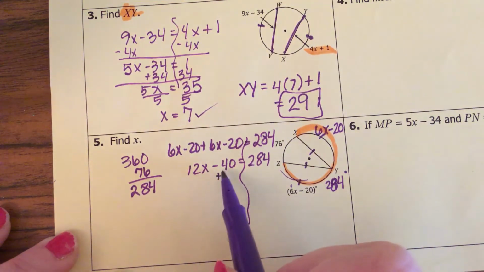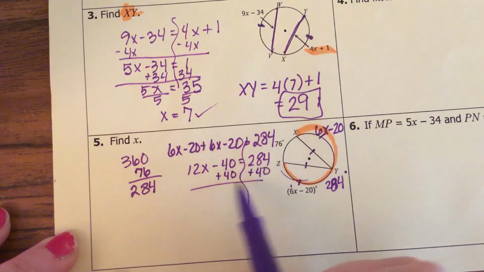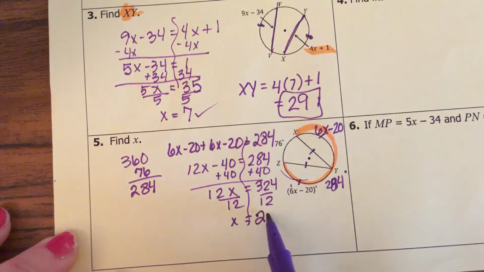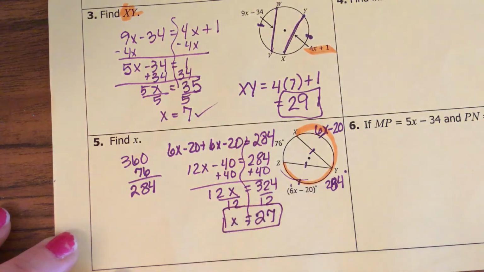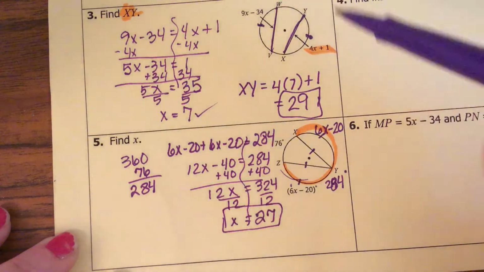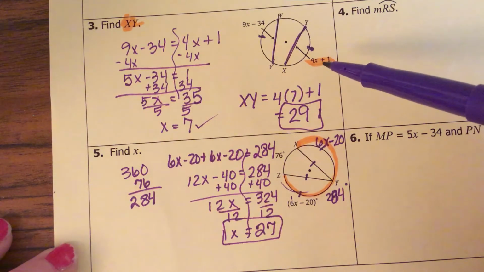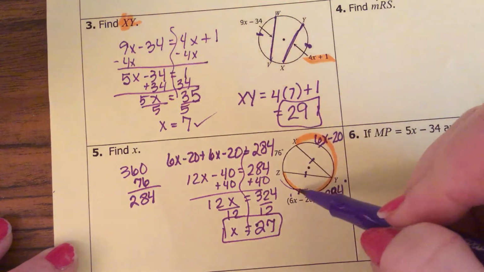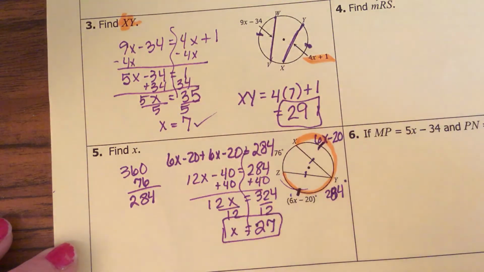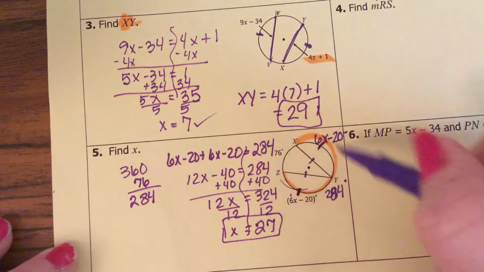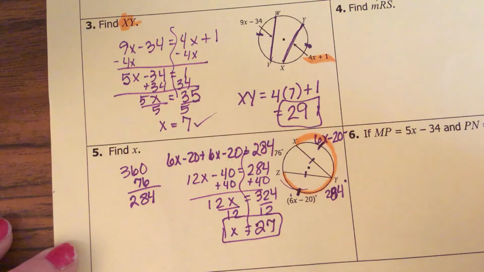Remember, we're still solving an equation here. So 12x equals 324, divided by 12, and x is 27. So a little bit trickier on that one because we weren't given another measurement or expression like on the one above it. Here we had to say if this was the same, then we could say this was also 6x minus 20, set it equal to the whole arc, and then we could solve. Okay?